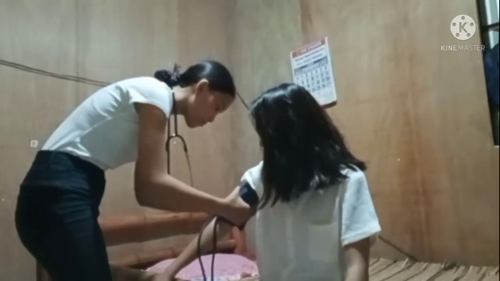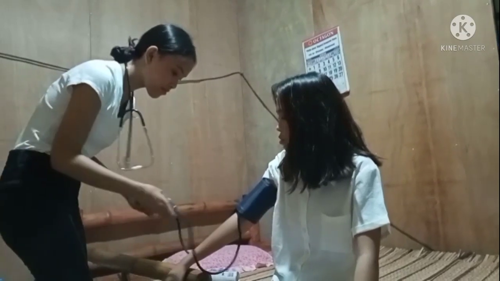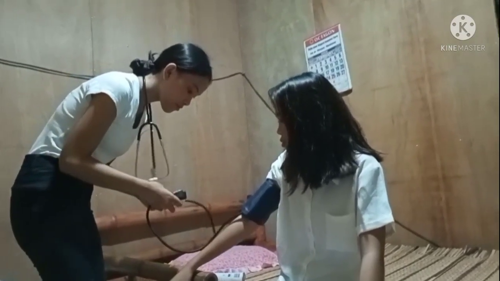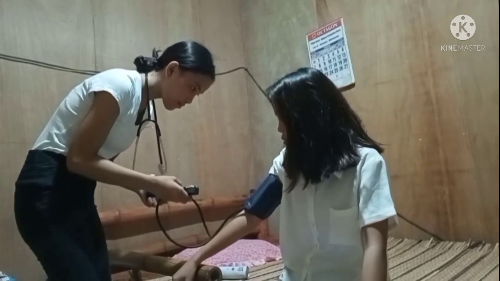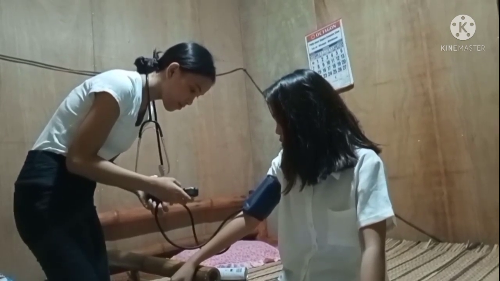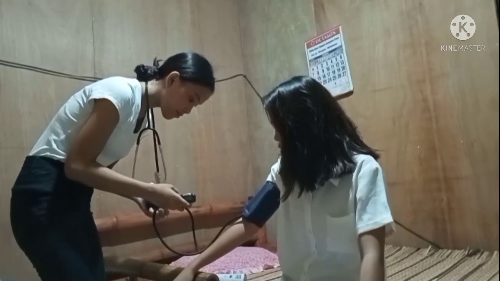Third is the blood pressure. And note that before even assessing a body system, you are already collecting important information about the patient. And lastly, the respiratory rate.